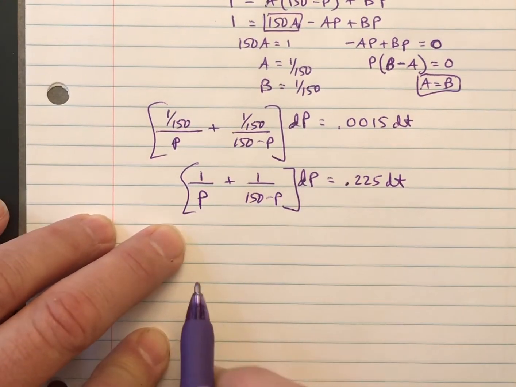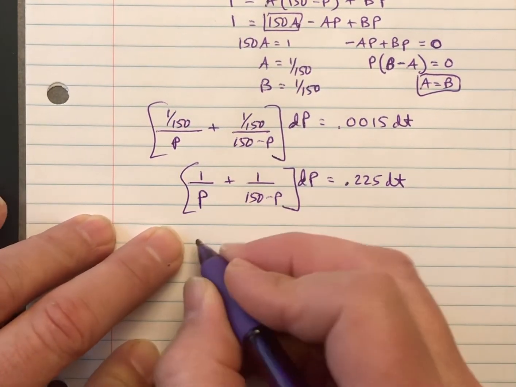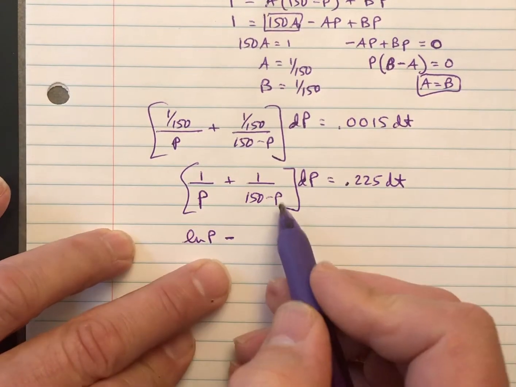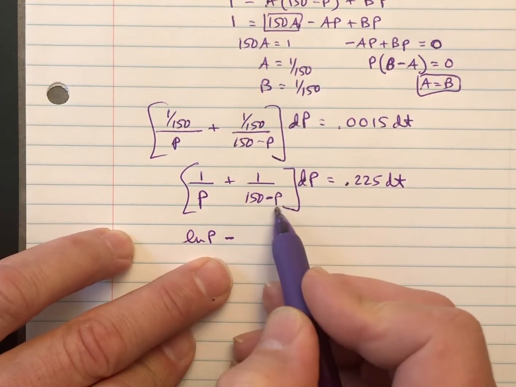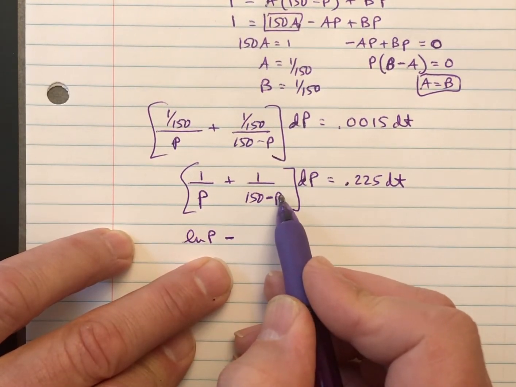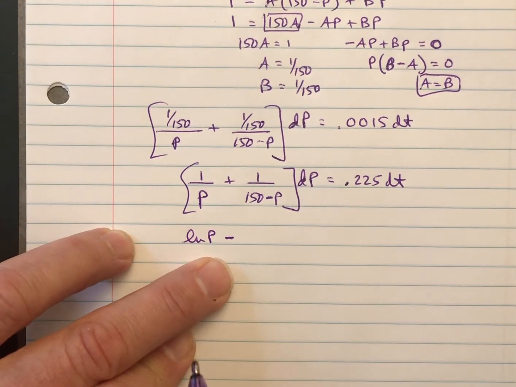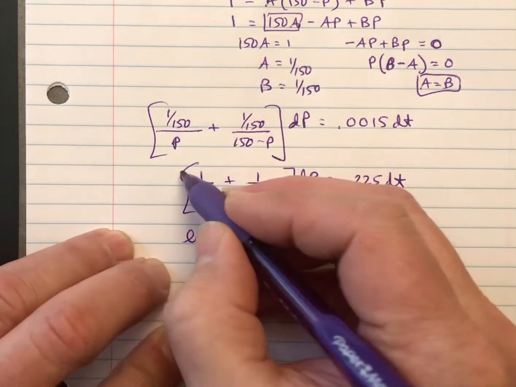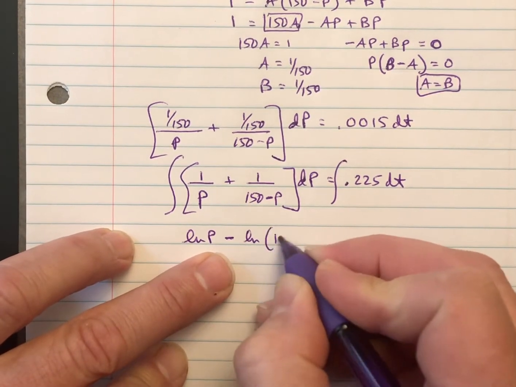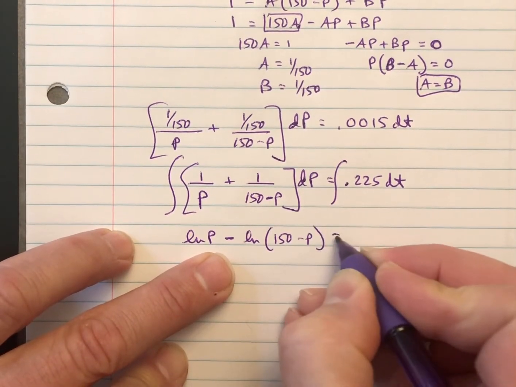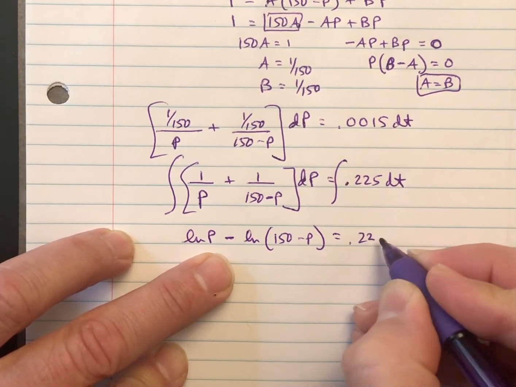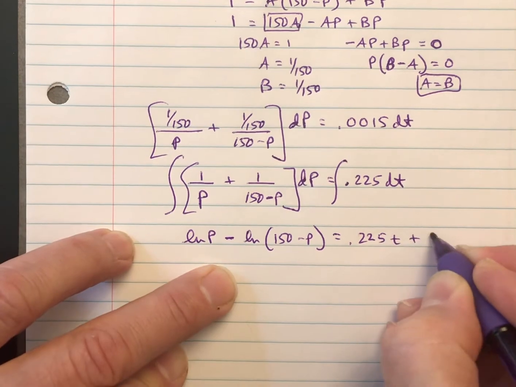So when I integrate both sides, then I will get the ln of p minus, the reason there's a minus here is because the derivative of this will give us a minus 1. So we have to introduce a minus 1 out in front of the integral sign. So we get ln of (150 minus p). And then on this side, we will get 0.225t plus our constant.